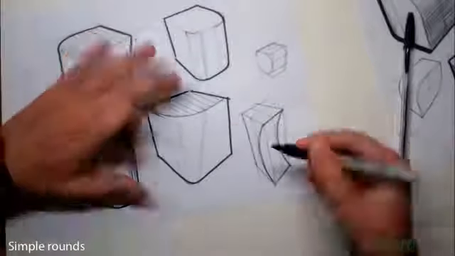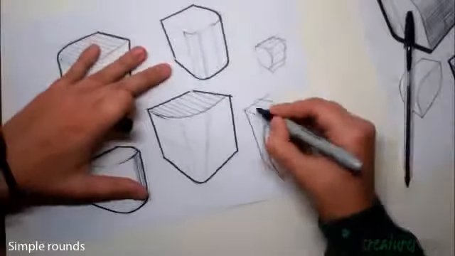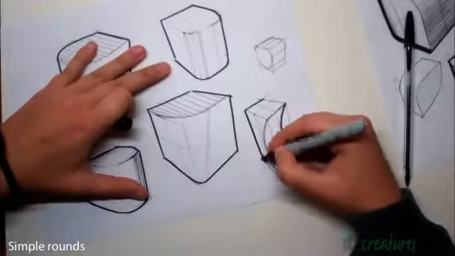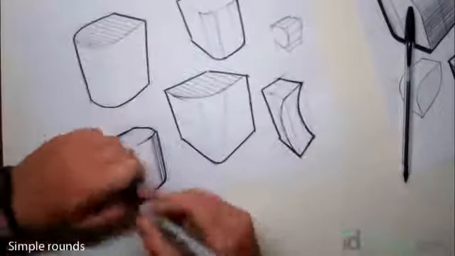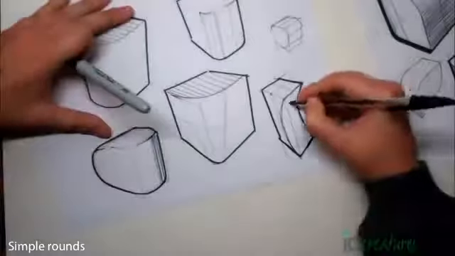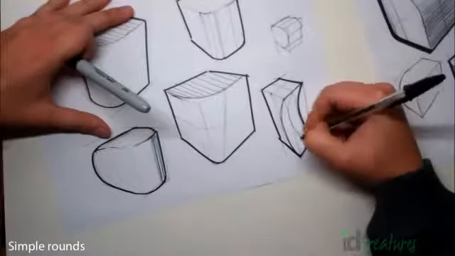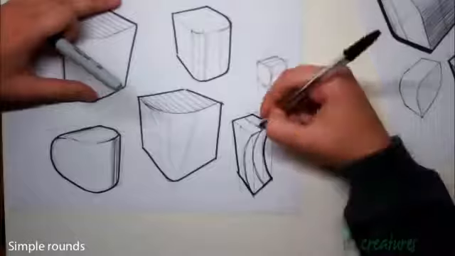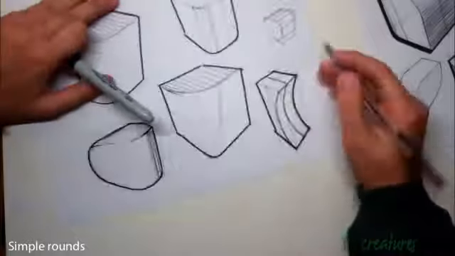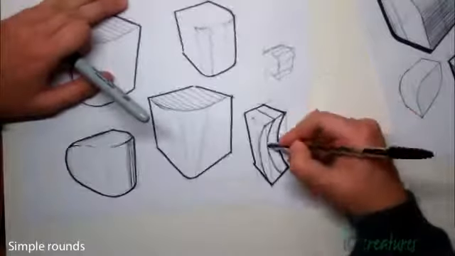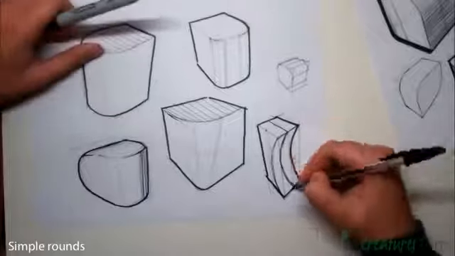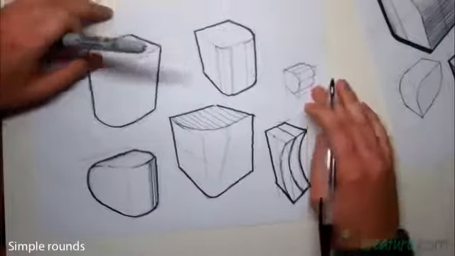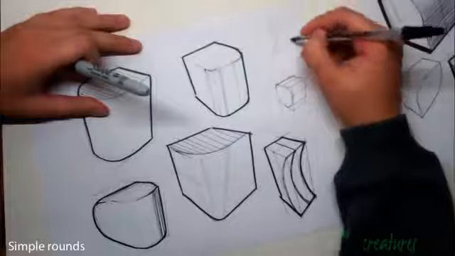So you can have different types of rounds, okay? And I would suggest that if you're just starting, you make a whole bunch of these, because it's going to help you a lot, and also do this section line right there. Section lines are really helpful to understand surfaces. Like right here, I haven't even started shading, but I understand pretty well how it works and the direction of the surface, okay? So I'm just going to make one more right here.